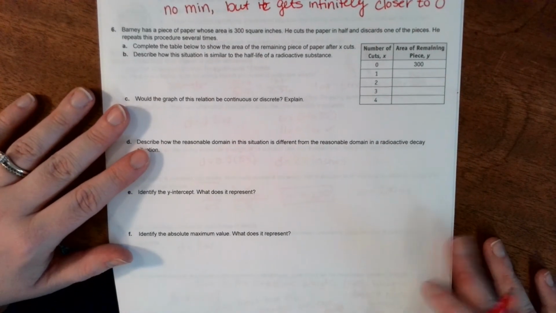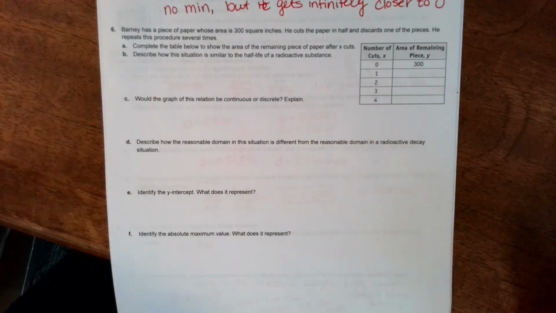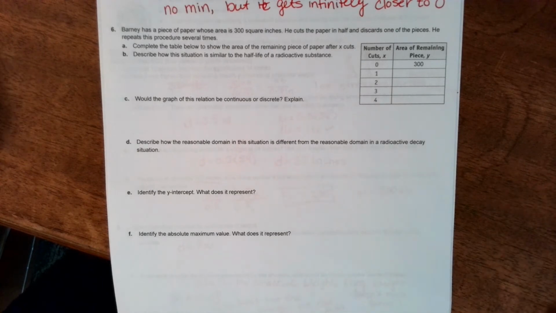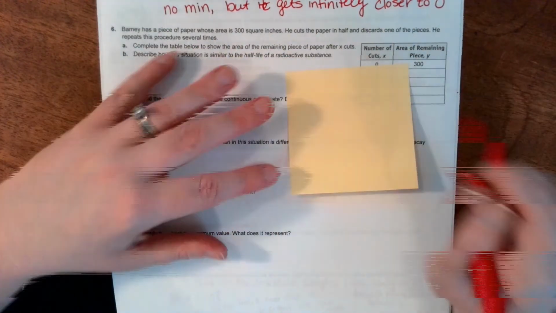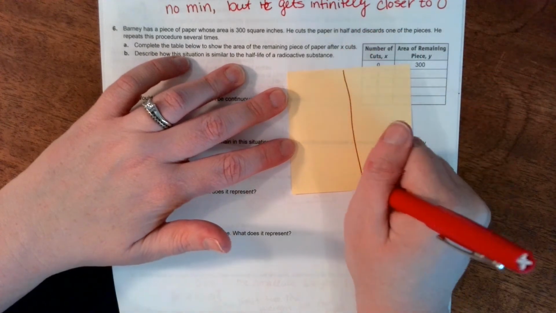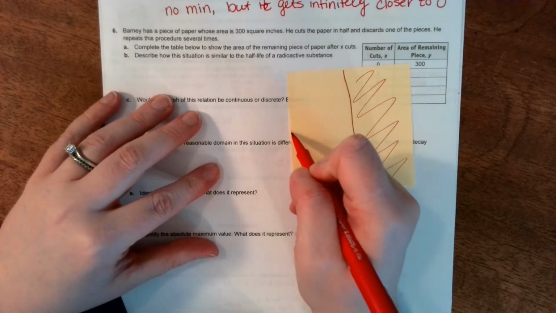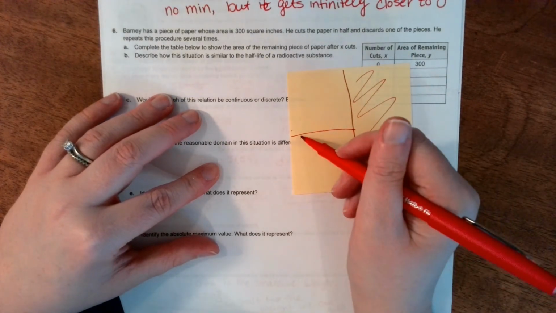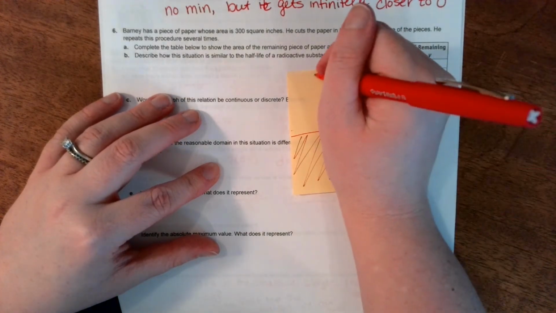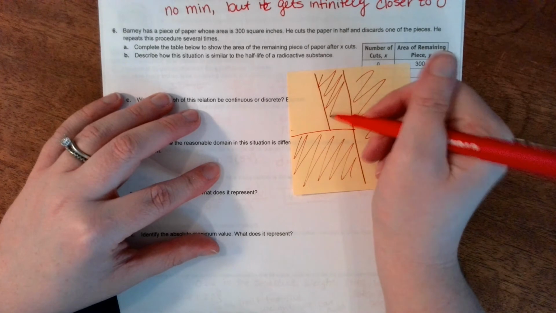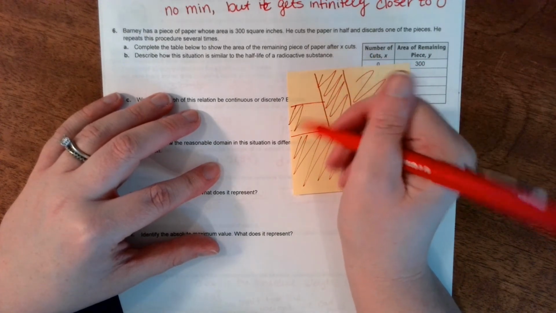All right, 6. This one's going to be very similar to the half-life. Kind of, sort of, but not quite. So in this situation, Barney has a sheet of paper, and he's going to cut it in half, and then throw this half away. And then he's going to cut it in half and throw this half away. And then cut it in half. And you get the idea.